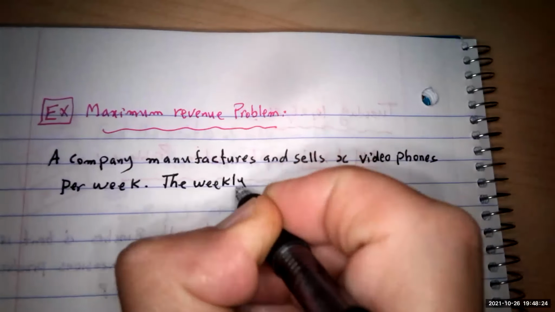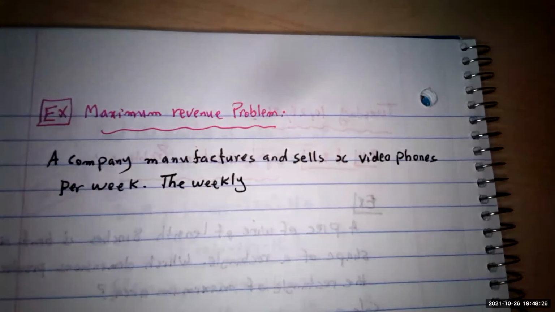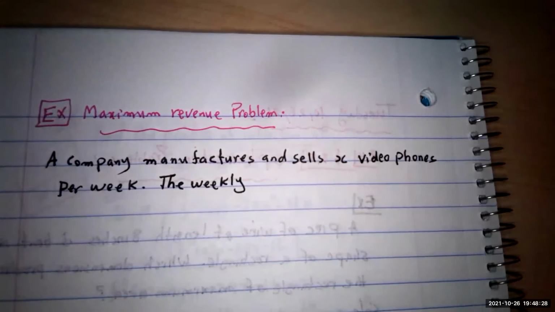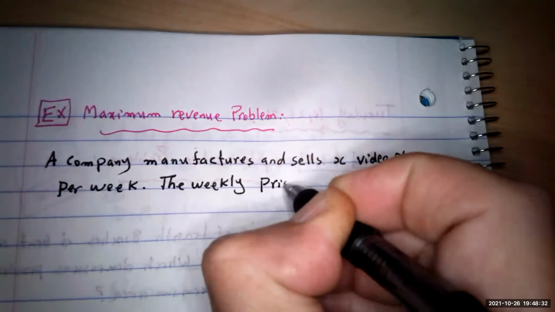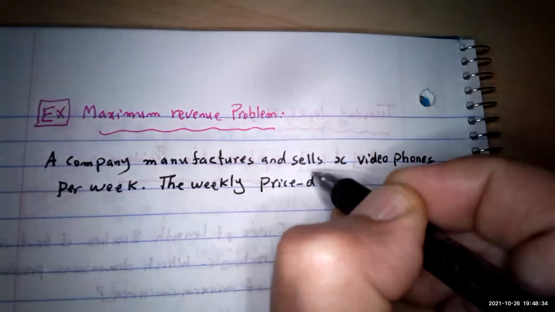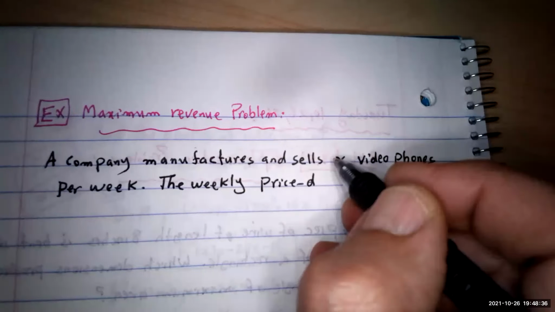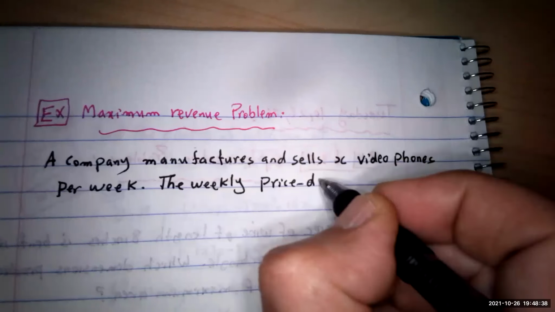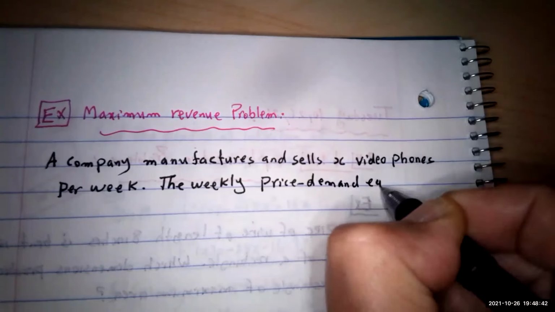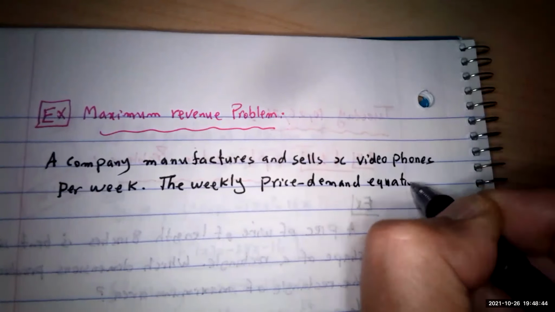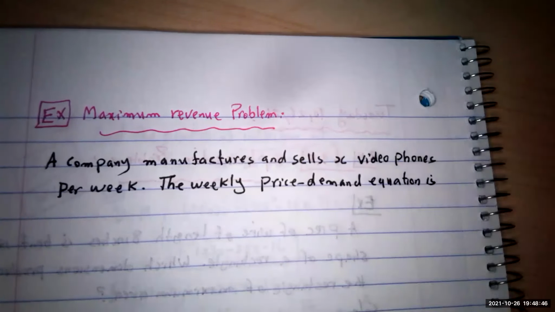As we did before, we need a price demand equation to be able to find the revenue function. So the weekly price demand equation, as in your previous test, is this.